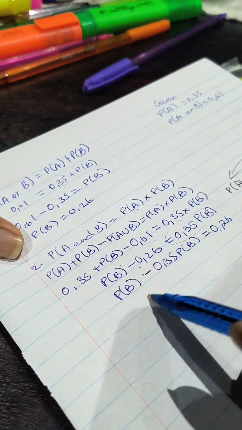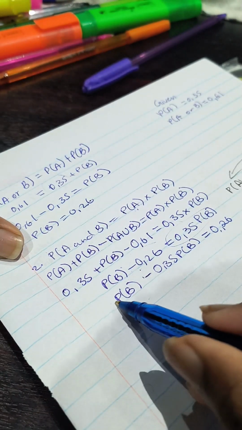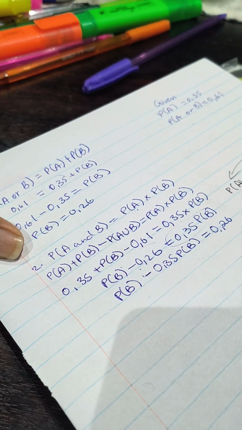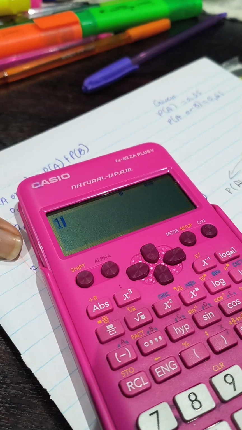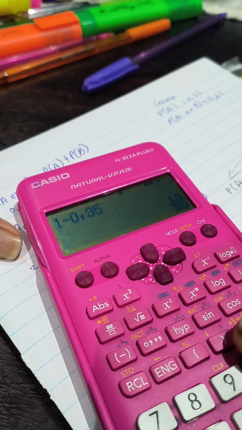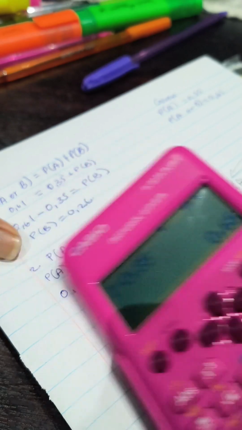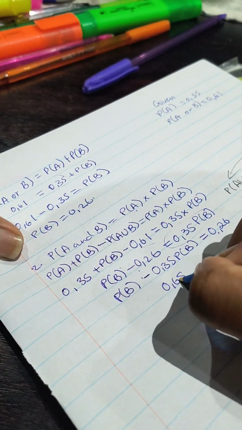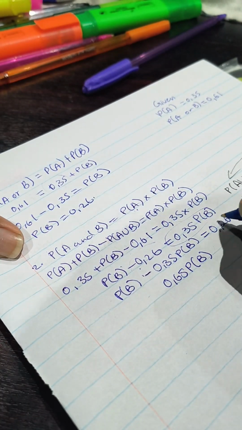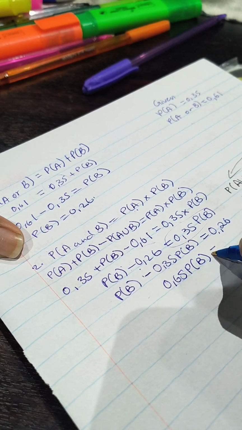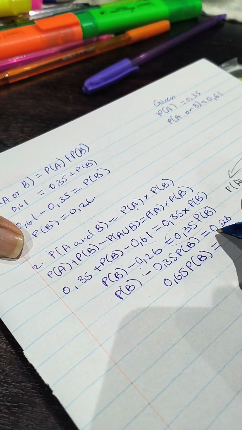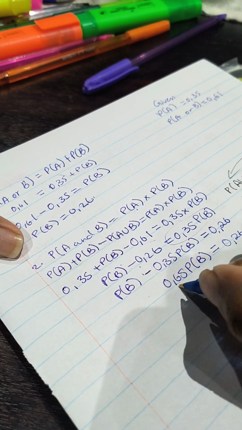Now we have to work out this. Here there's an invisible 1, and then you have 0.35. So in the calculator we're going to go 1 minus 0.35, which is going to give us 0.65. We're going to write down 0.65 P of B. These are like terms, remember? And then we're going to bring down this 0.26, and then we're going to divide.